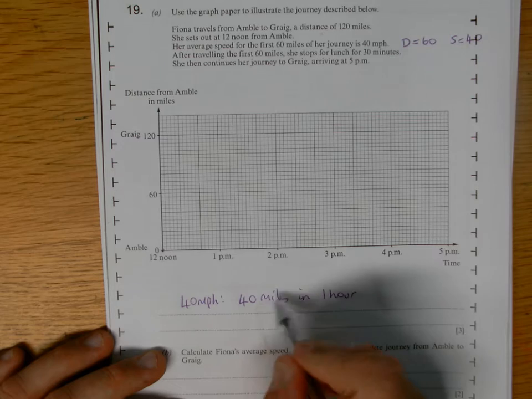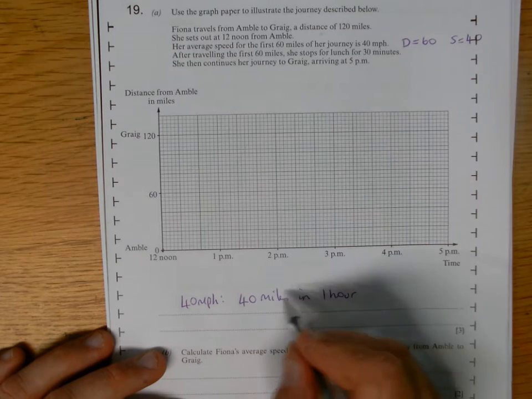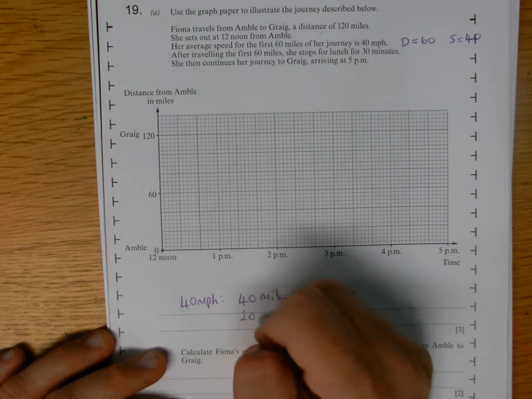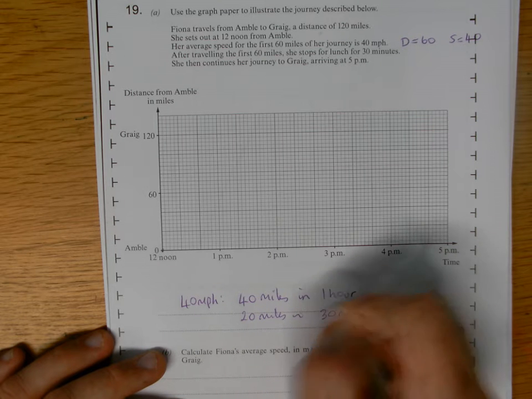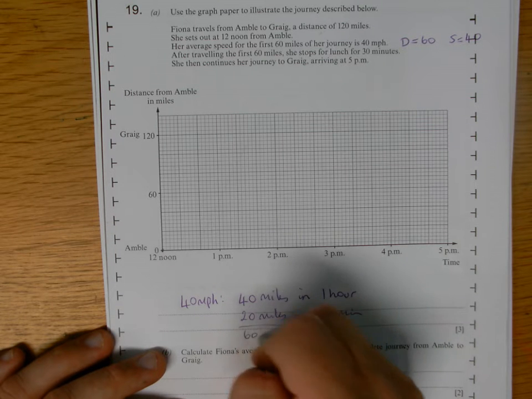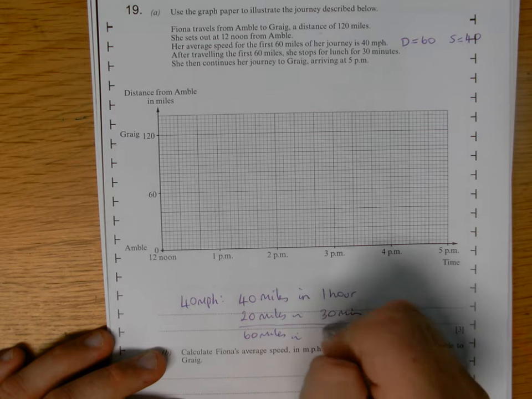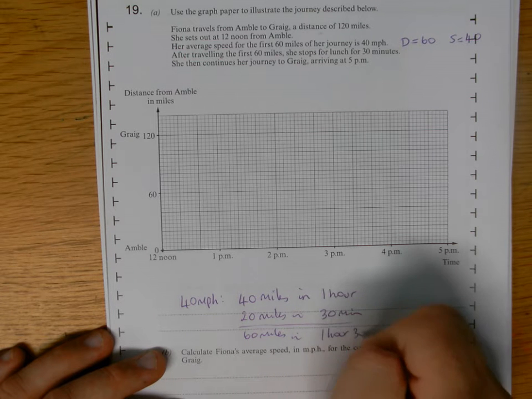So we want to do 60 miles, don't we? And that's where she's travelling. So she does 40 miles in 1 hour. That means she does 20 miles in 30 minutes. So 60 miles will take 1 hour and 30 minutes in total.